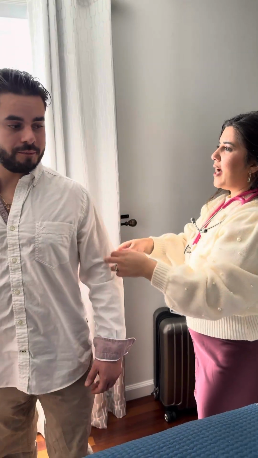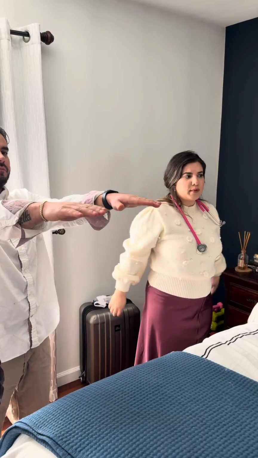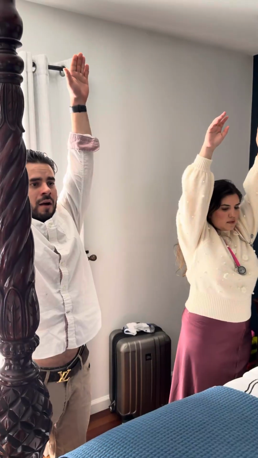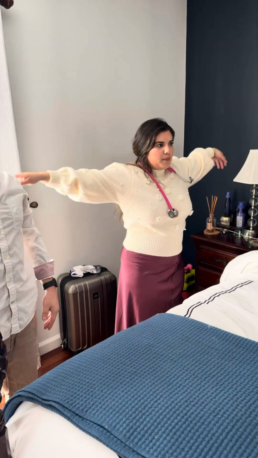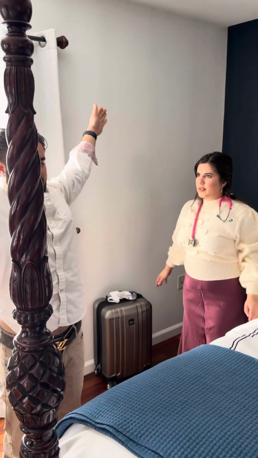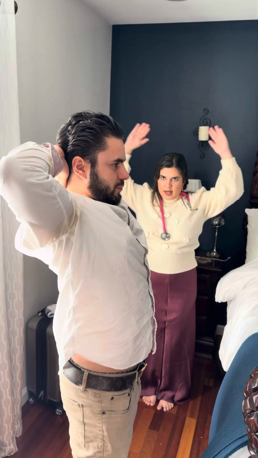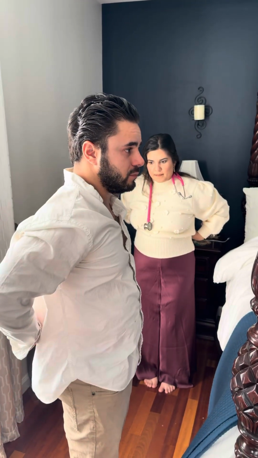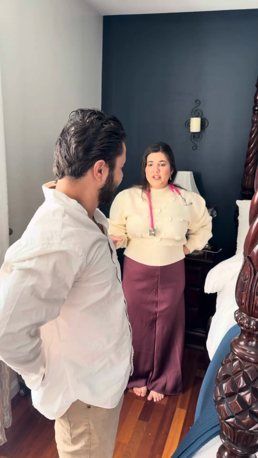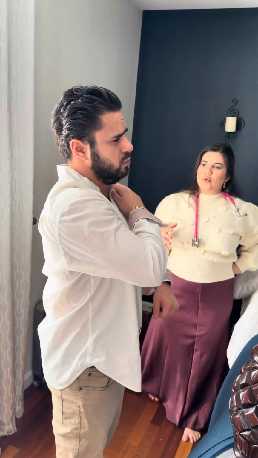So now I'm going to have you place your hands out and place your hands back. Place your hands up. Great. And then I'm going to have you open up your hands. Now put it down, please. Now reach behind your head. Great. Now reach behind your back. Excellent. Great. And patient has full range of movement and motion in the shoulders.